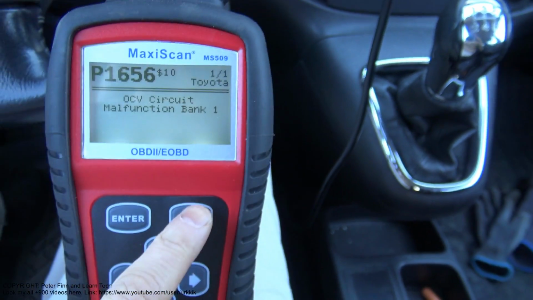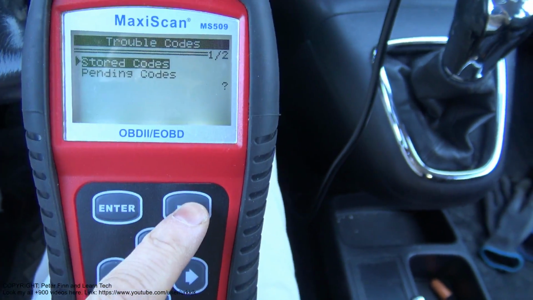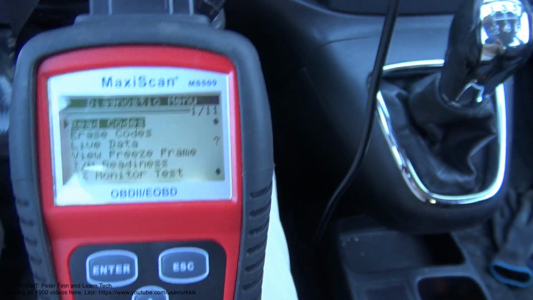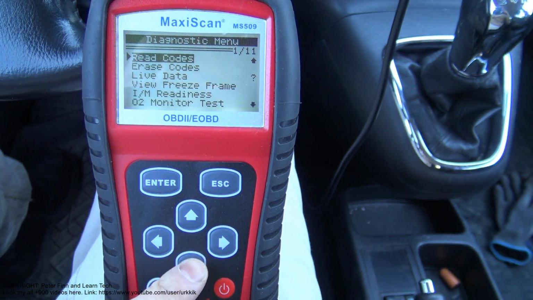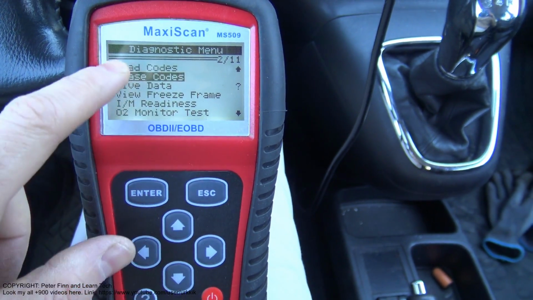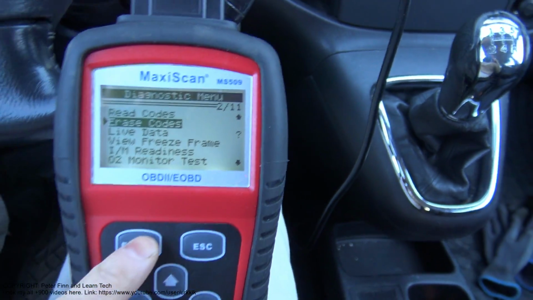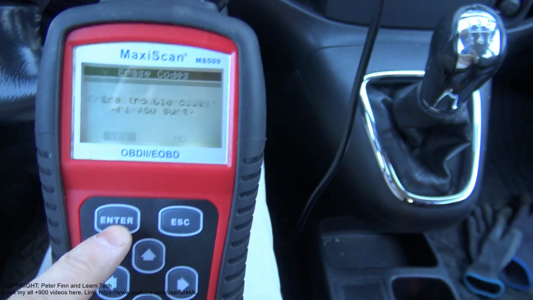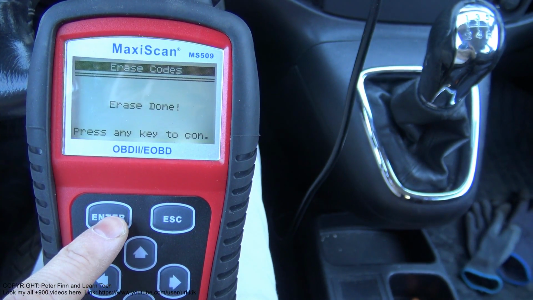Okay, and then I would like to reset those, and in here, erase codes, with the arrows in here. Now we select erase codes and then enter. Are you sure? Yes. And erase done.